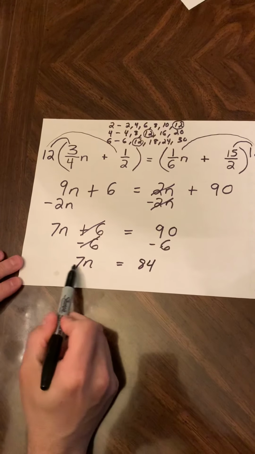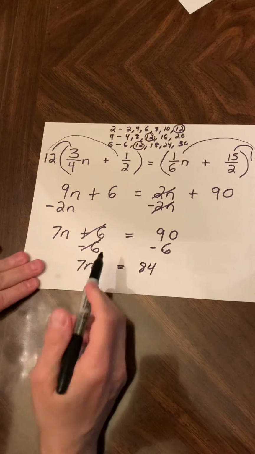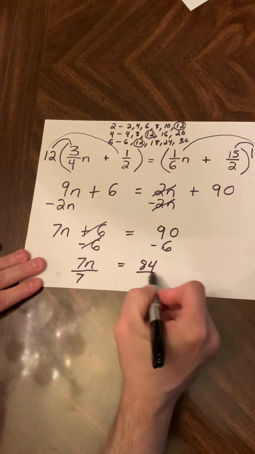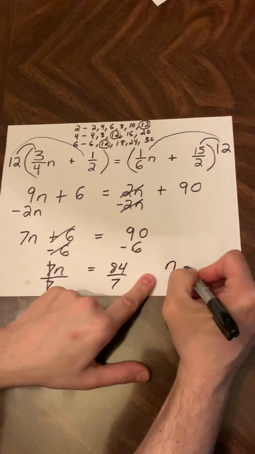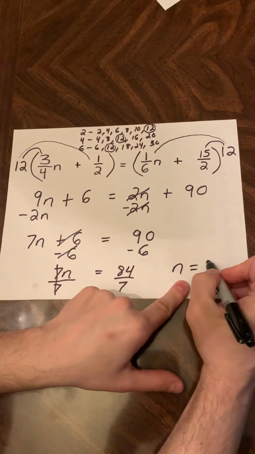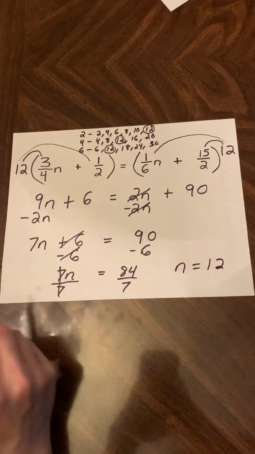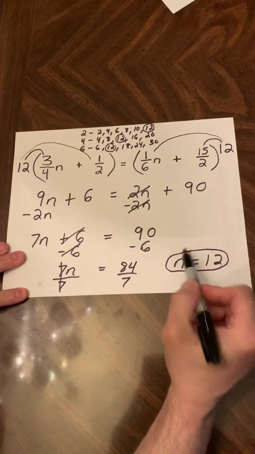Since I don't have 1n here, I got to do one more step. If I want 1n, I got to divide both sides by 7. That cancels these out. Sorry, I ran out of room here. 84 divided by 7 is 12. So my solution is n equals 12.